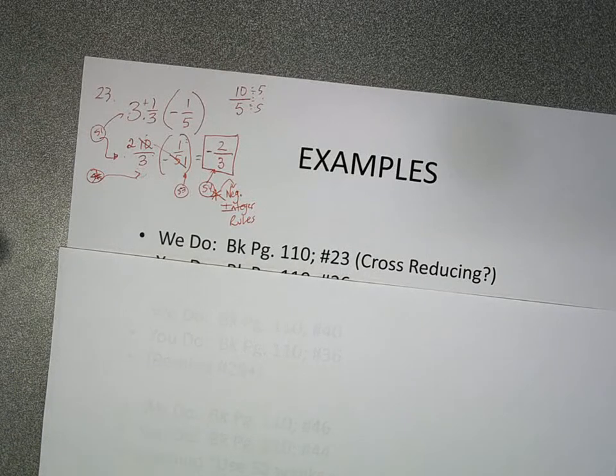Yeah, because you're multiplying, right? So even though it's a fraction instead of a regular integer, you still use the same rules. If they're both negative, the answer is positive because they'd be the same. If one's negative, one's positive, your answer is negative. And of course, it's positive if both of them are positive.